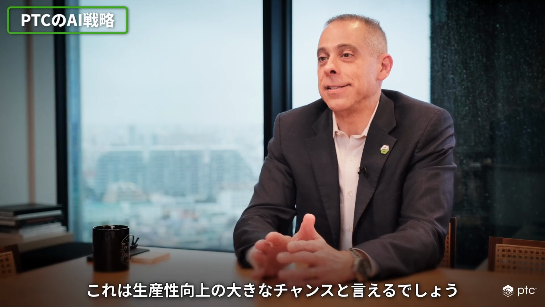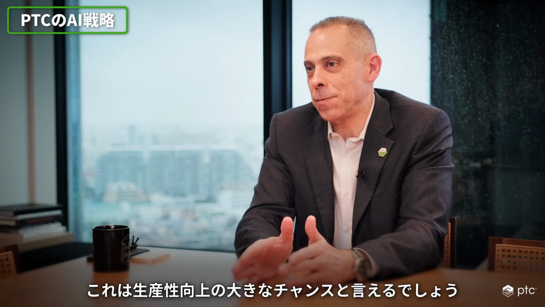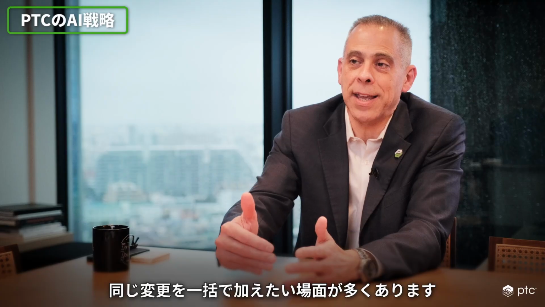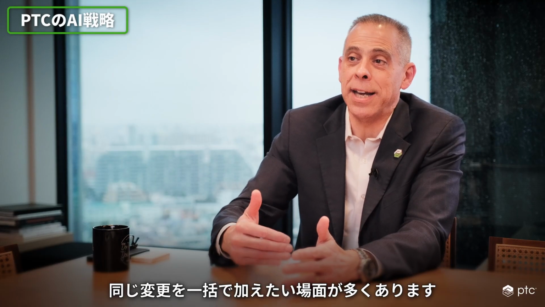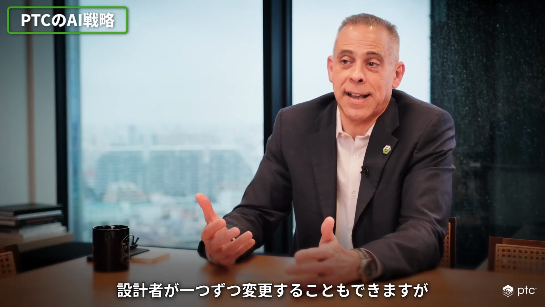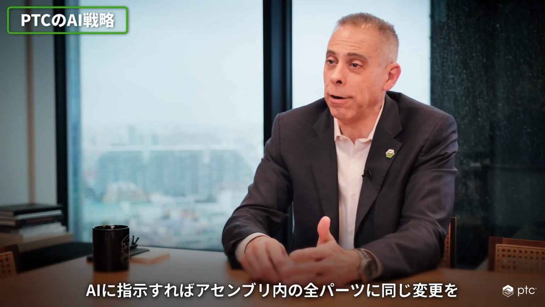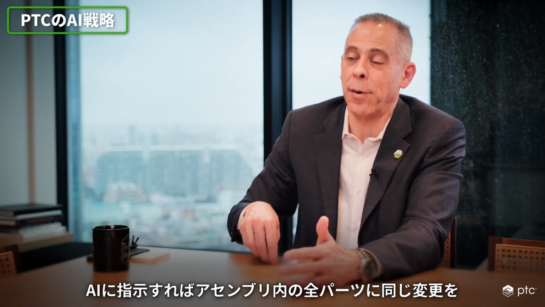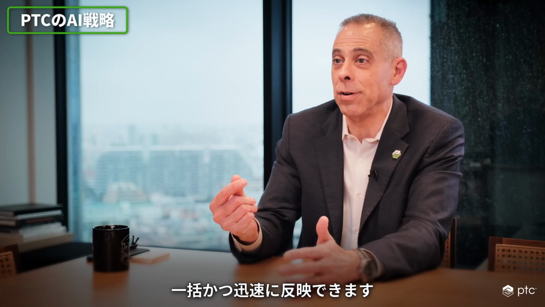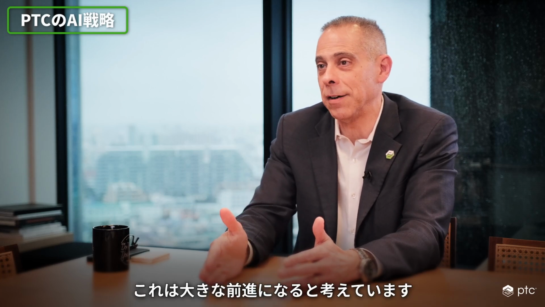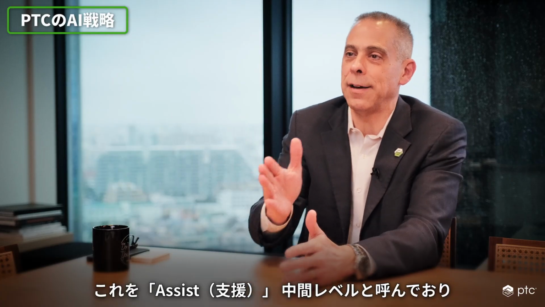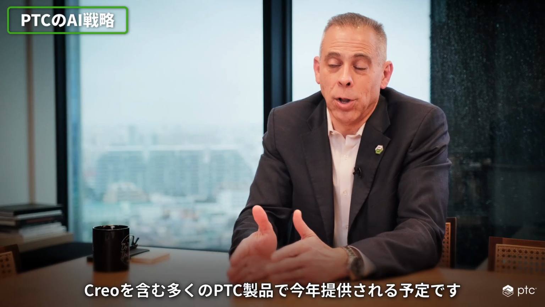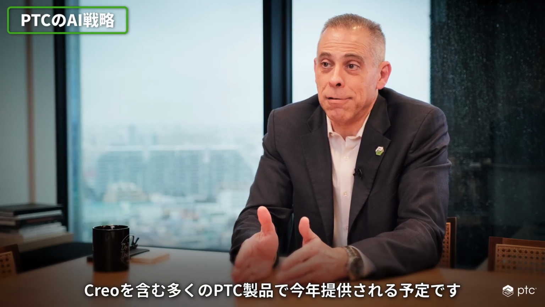This is a significant opportunity for productivity gains because there are many things that can be done, say in a large assembly where the design engineer wants to make a similar type of change to many parts in an assembly all at once. Well, the design engineer can do that one by one, or the design engineer can ask the AI assistant to make a very specific change across all of the parts in an assembly, and the AI assistant can do it very quickly. So we think this will be a significant advancement. This is what we call the assist level, the intermediate level, and many of PTC's products, including Creo, will also release capabilities like this this year.